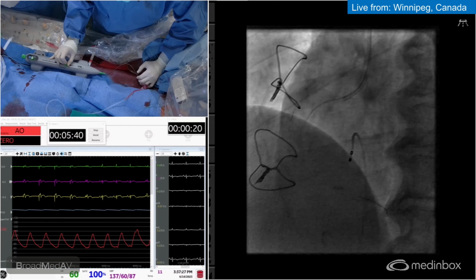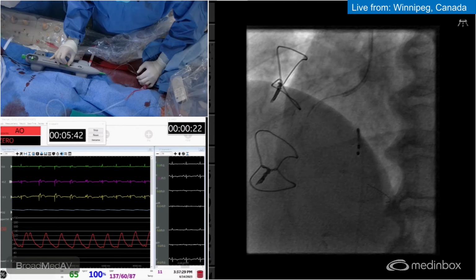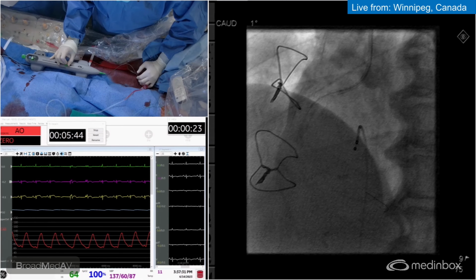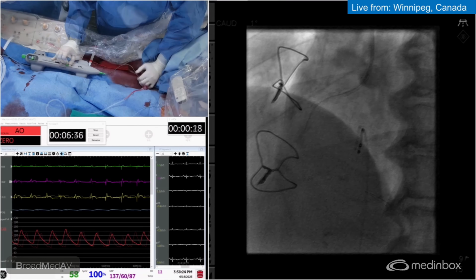Okay, so jump forward there a bit. Give it a pause there. So glad we put in the pacer wire because we're doing a lot of ablation and it's becoming pretty pacer dependent.